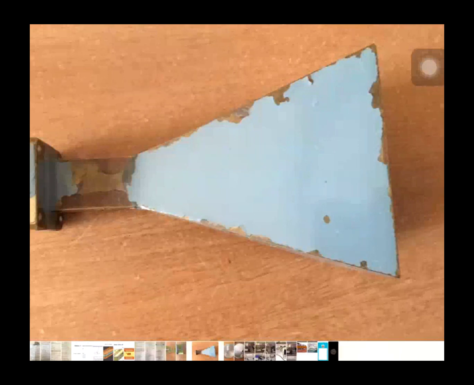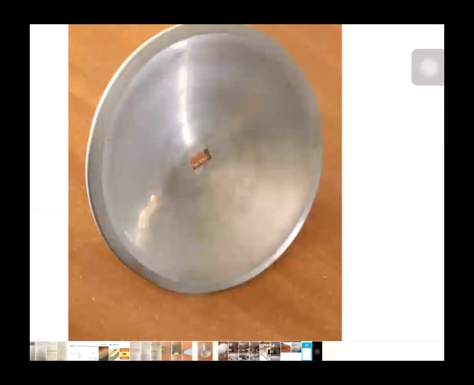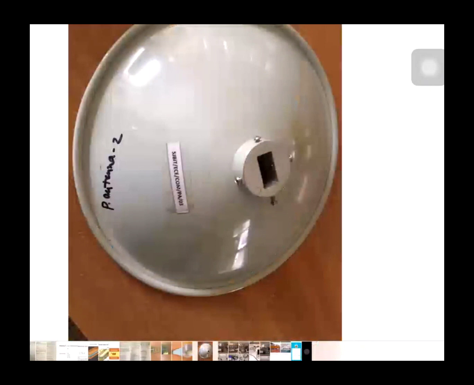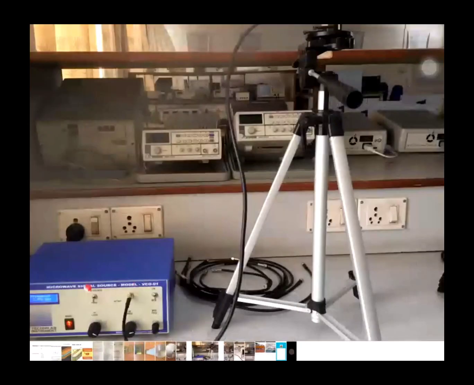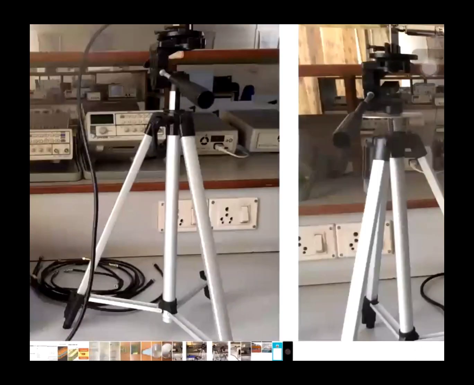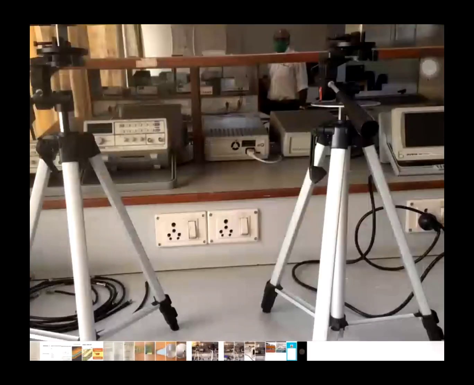And in your theory, you will be studying this horn antenna also, the types of horn antennas. So this is the horn antenna which is connected, and this is the parabolic antenna or the dish antenna. These are all called dish antennas. All these devices you have in your lab, and this is how we can set up a microwave test bench. The same thing I represented in the block diagram is connected here.